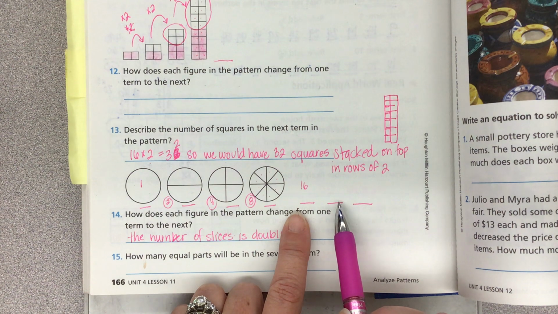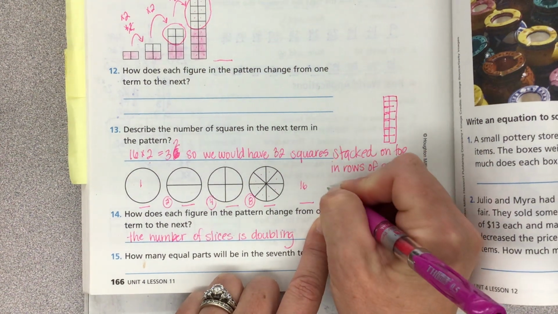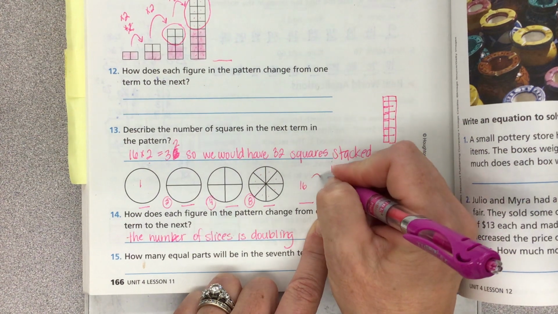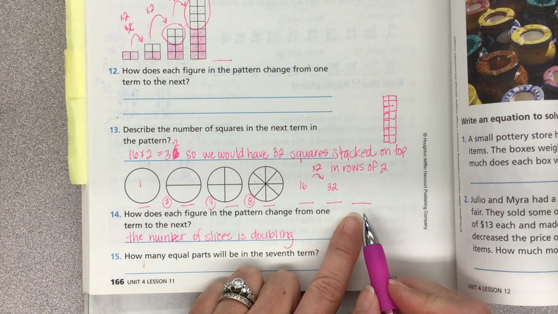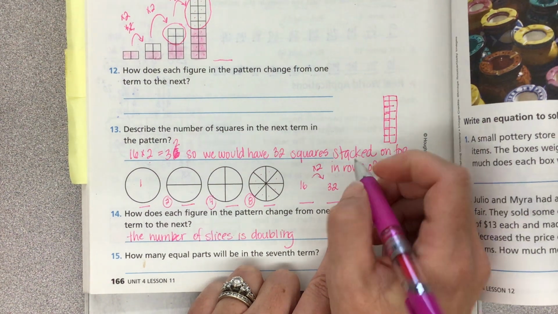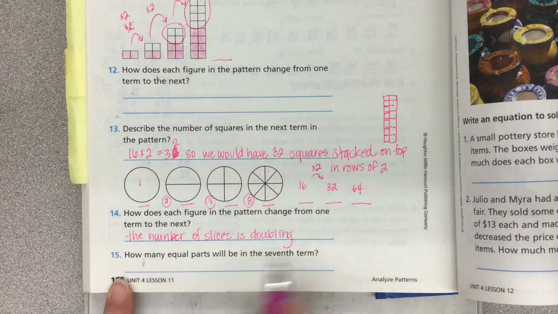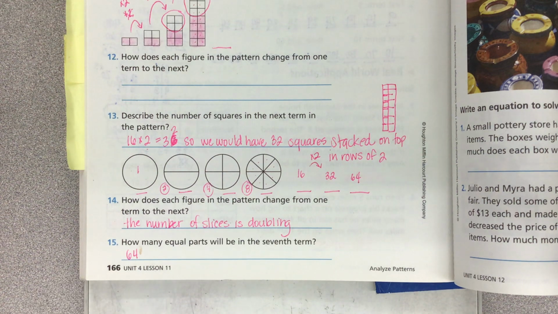Want time or help? Abby? 32. Anyone agree with Abby that there would be 32 slices in this one? Because we did 16 times 2. And then what about in this one, Liliana? Does anyone agree with Liliana that this would be 64? Okay, so how many equal parts will be in the 7th term? 64. I forgot the 16. Sorry, Abby.